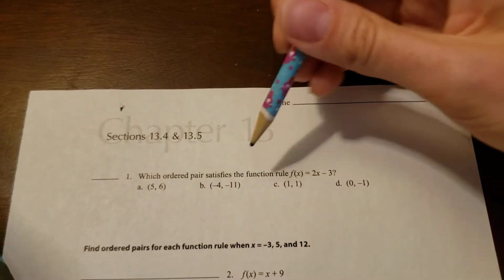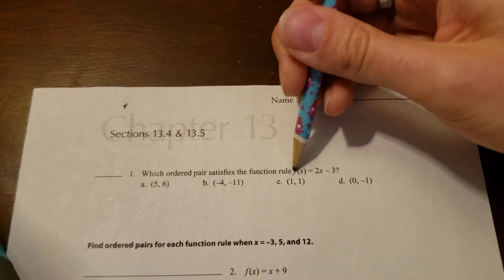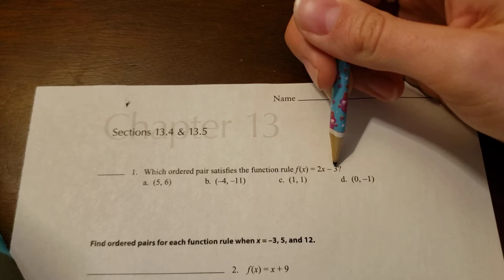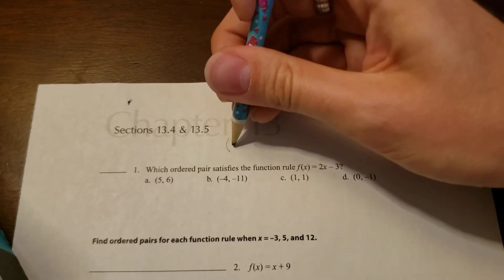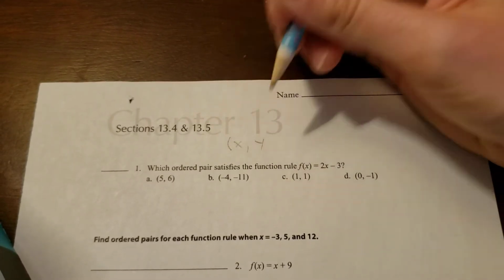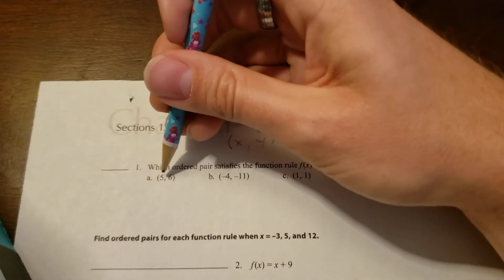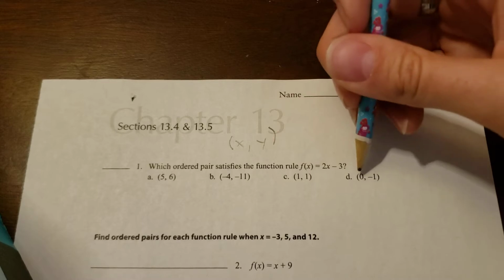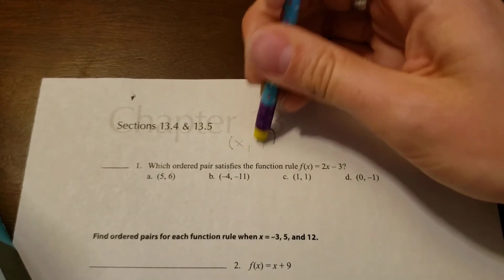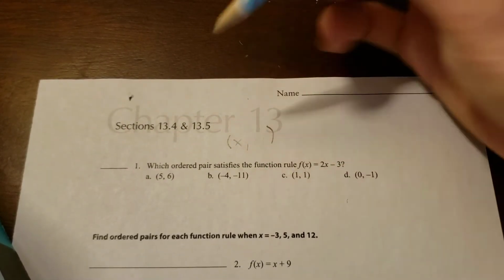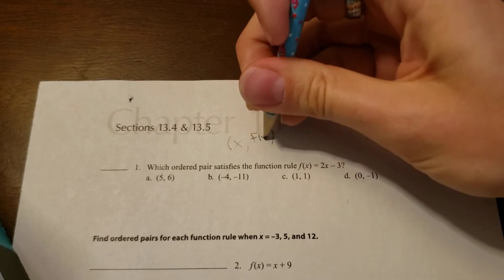Which ordered pair satisfies the function rule f of x equals 2x minus 3? Remember, we have x comma y for any of these points, right? So this would be x, y, x, y, x, y, x, y. But the other way to say that is f of x.